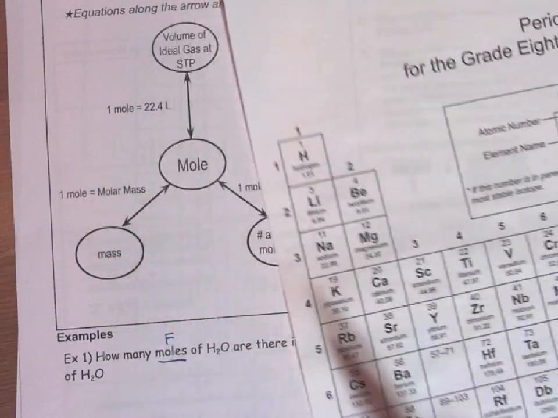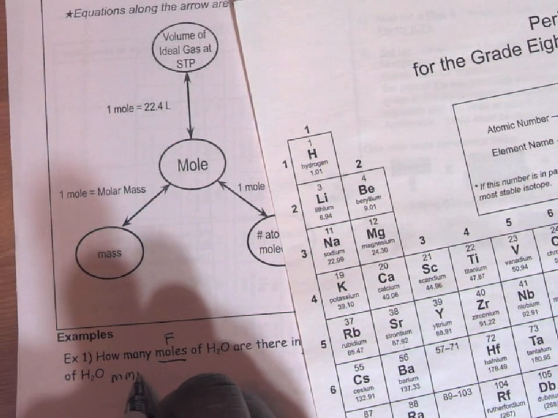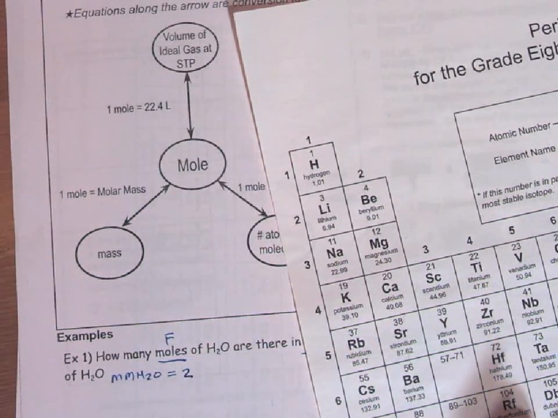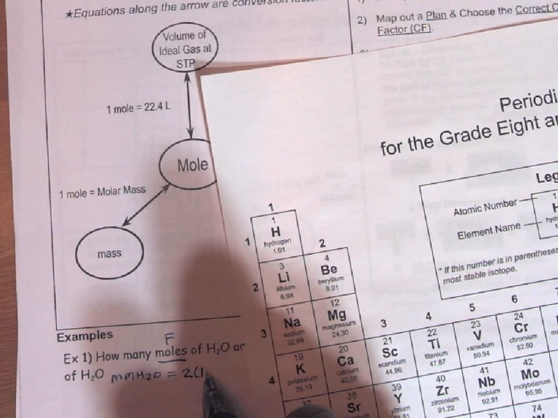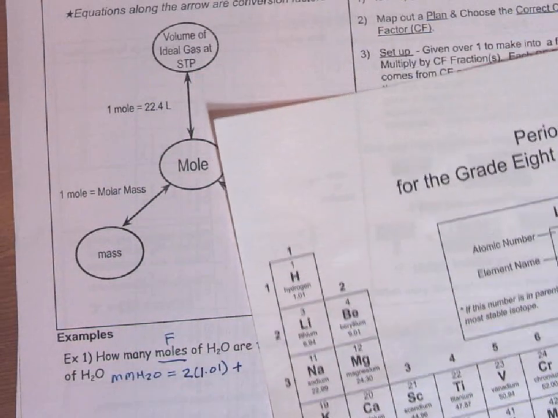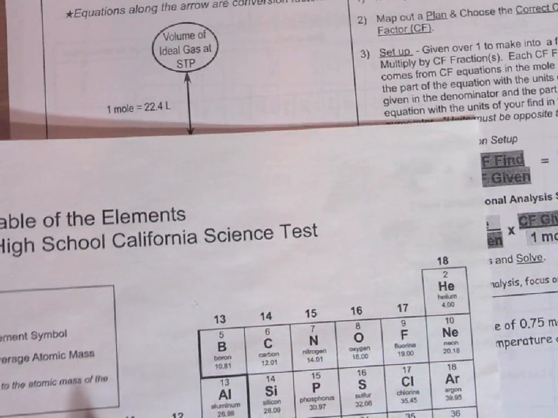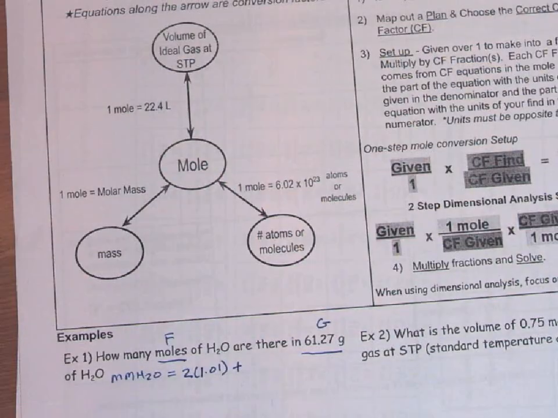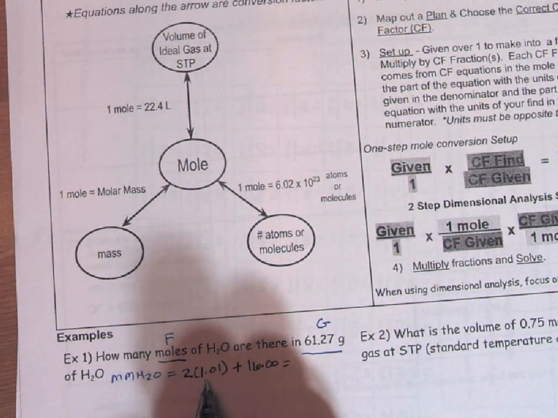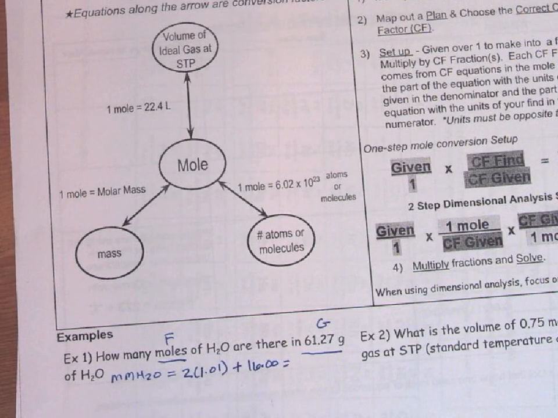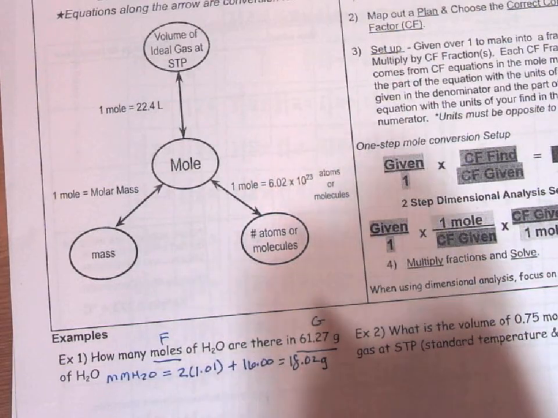Since this is water, which is H2O, the molar mass for water is going to be 2 times the average atomic mass of hydrogen, which is 1.01, plus the average atomic mass for oxygen, which is 16.00. 2 times 1.01 is 2.02, plus 16.00 gives me 18.02 grams per mole.